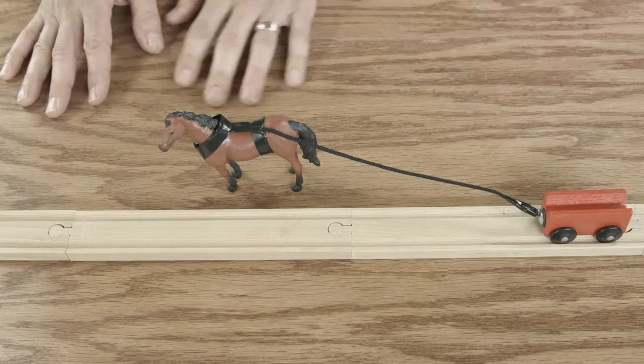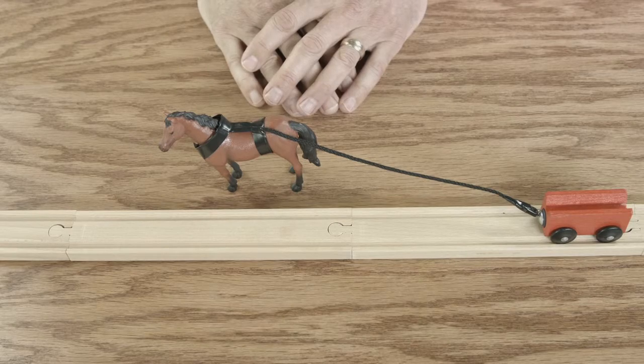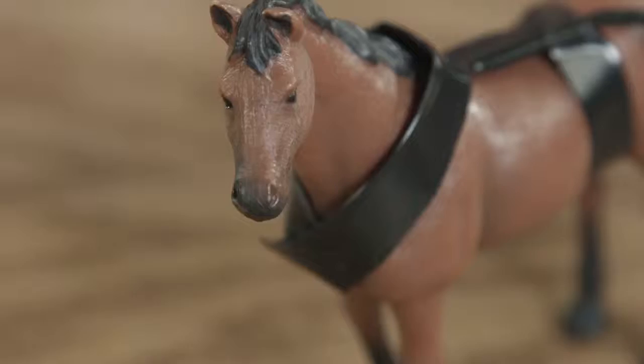Now, this won't reduce your energy consumption, but it will help you avoid power factor charges in your electric bill. And that's nothing to neigh at.